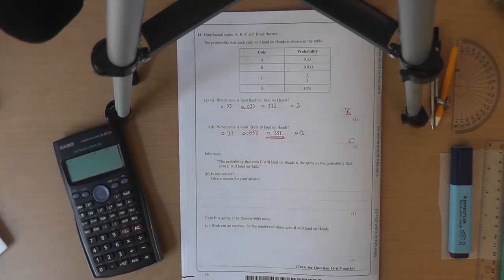Julie says the probability that coin C will land on heads is the same as the probability that coin C will land on tails. Is she correct? Give a reason for your answer.